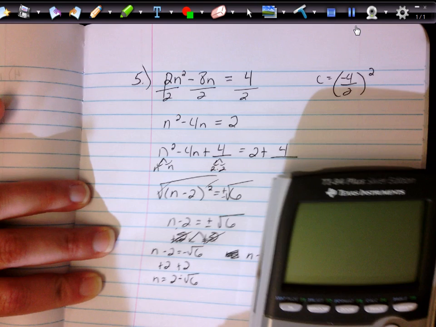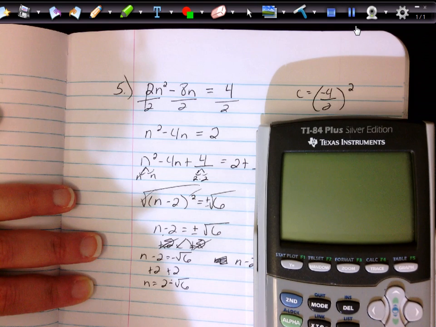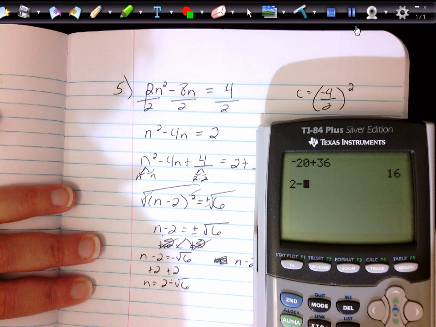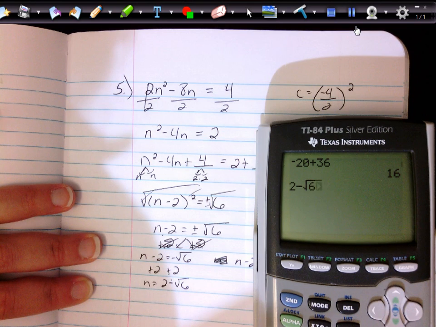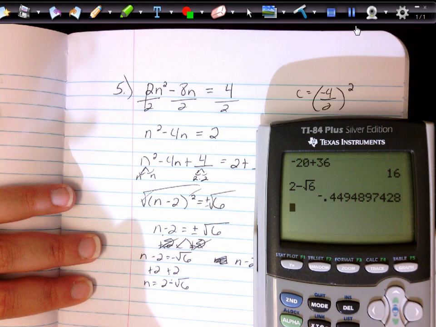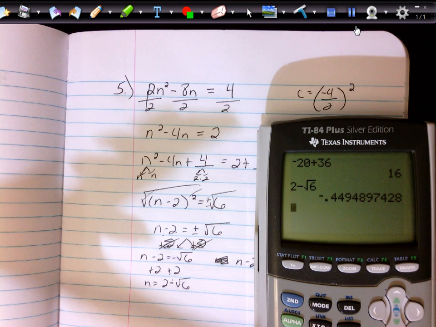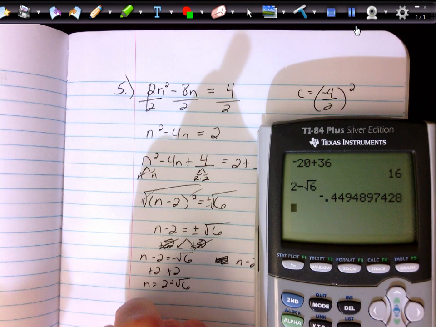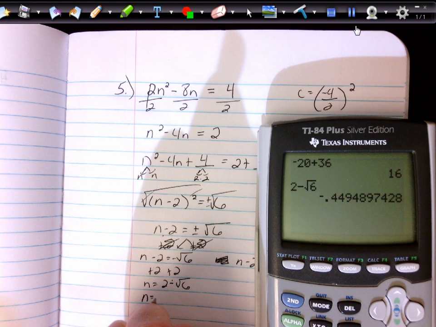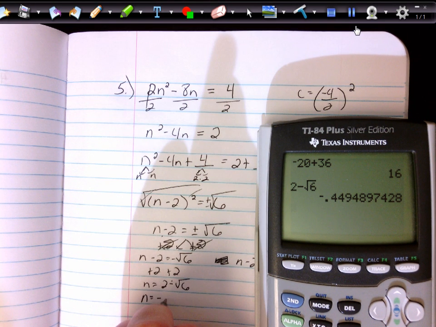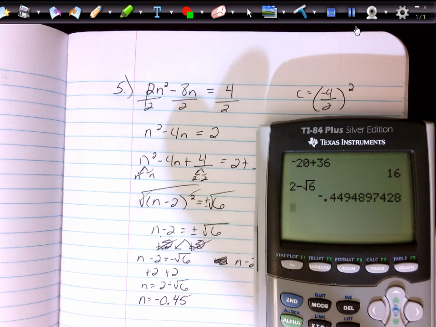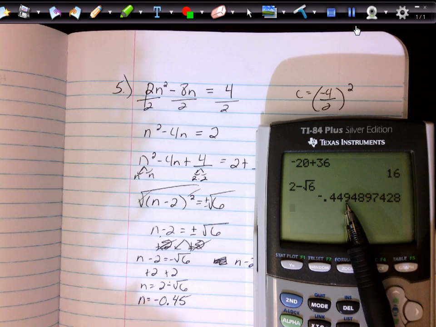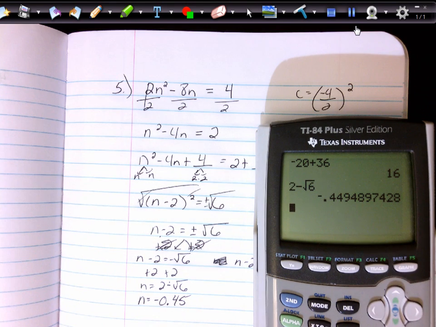So then I'm going to take my calculator, and I'm going to say 2 minus, and then I'm going to do square root of 6, and that's going to give me negative 4.9, and a lot of other places. We round this to the nearest hundredth. So I'm going to say that it's negative 0.45, because that 9 is going to round that 4 right there to a 5.